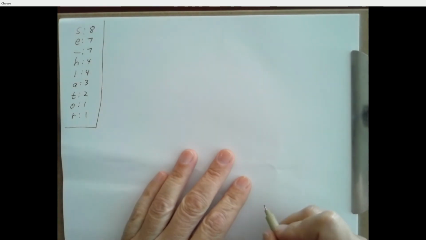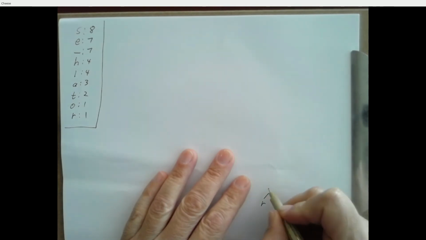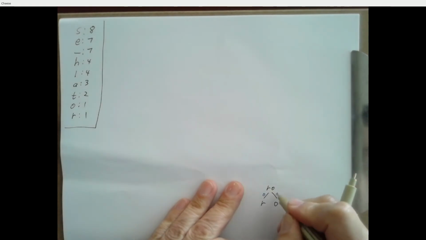All right, so O and R are our two least often used symbols. So we're going to combine those, and we're going to make a little tree. So there's R, there's O, and we have a combined symbol which is representing R or O. And we're going to label our branches 0 and 1 instead of left, right, or yes, no. We're going to label left as a 0 and right as a 1.